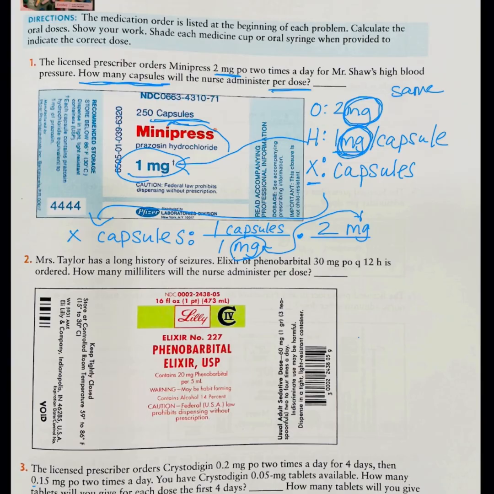So I'm told that my order is 2 milligrams. I'm not given anything else. So I'm just going to put this over 1 because I have to make this a fraction. Or you could even just put 1 dose here if you want. Now I'm going to cross cancel. I'm canceling this out. I'm left with capsules.